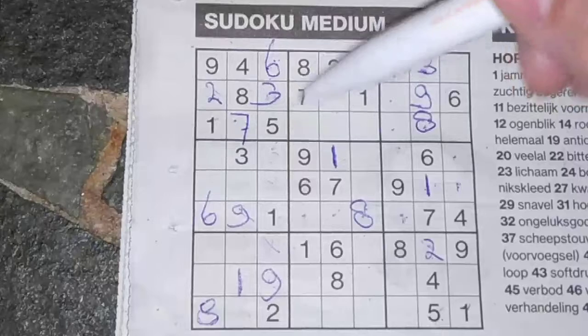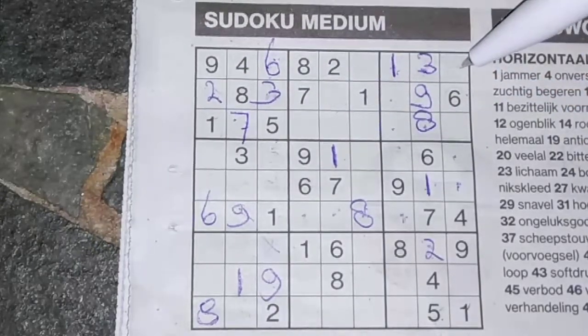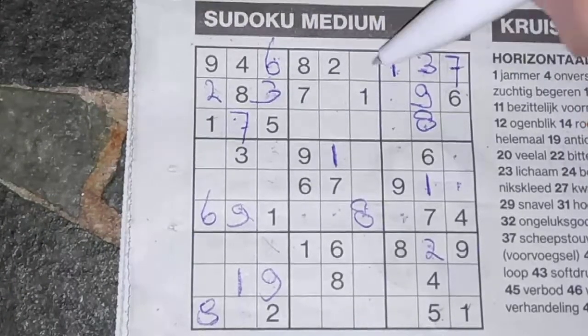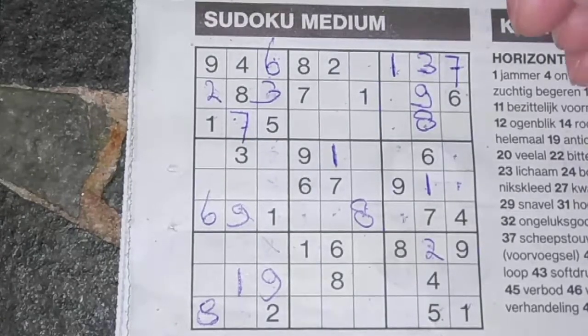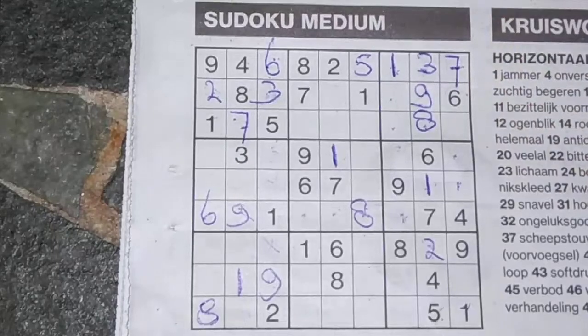7 in this row, 7 in the second row, so in the row above, the only place for the 7 should be here. 1 box remains for the first row for the number 4. No, 4 we have, 5 is missing.